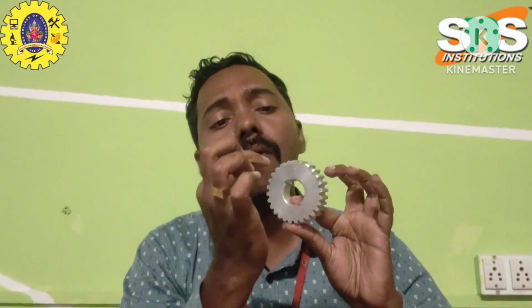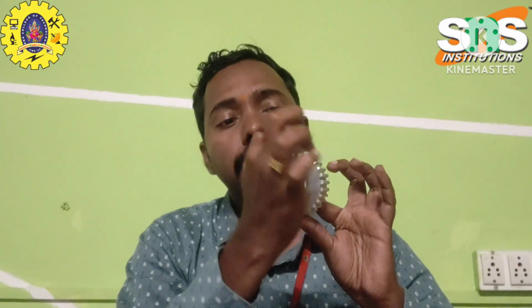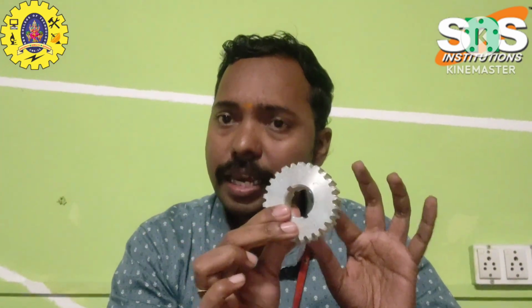Second, before going to the measurement, the important parameter is the module. The module is very important, because in the measurement zone the module plays a major role. The module is the ratio of the pitch circle diameter to the number of teeth. So the number of teeth is very important. Number of teeth means you simply count the teeth: 1, 2, 3, 4, and so on. For example, in this gear there are 25 teeth.